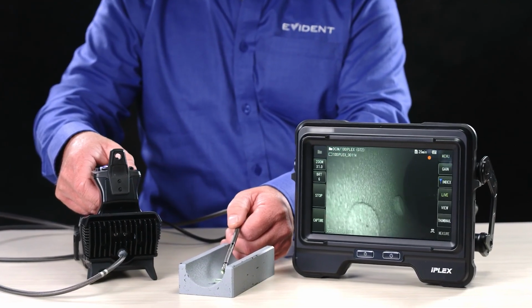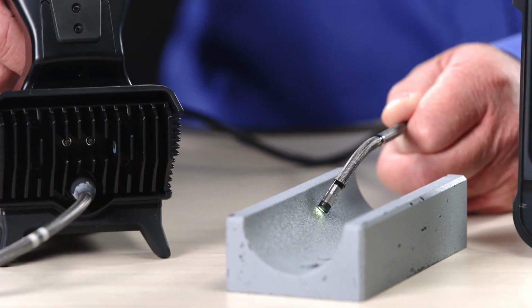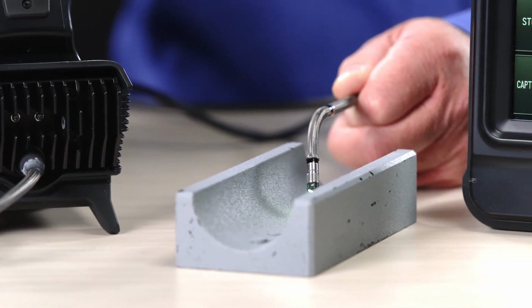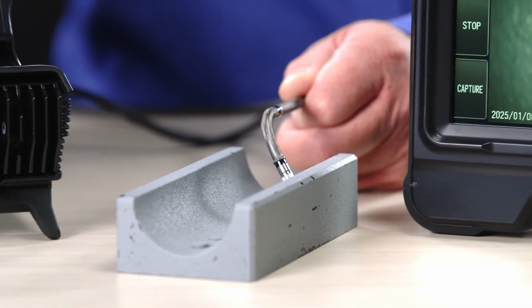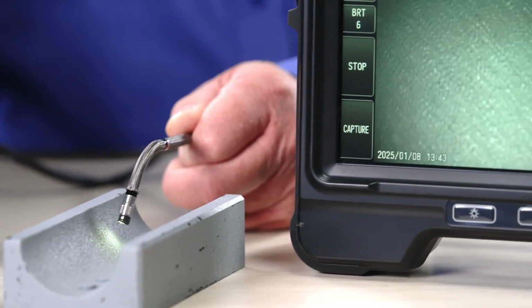3D Assist software lets you generate 3D image data on your computer using video files taken with an IPLEX video borescope. This video shows you how to use 3D Assist software.